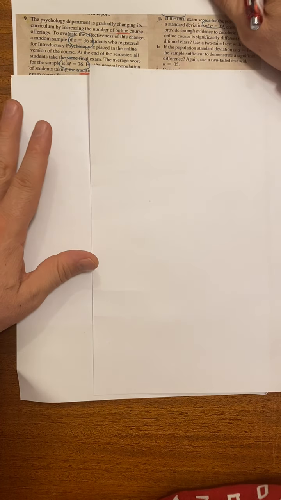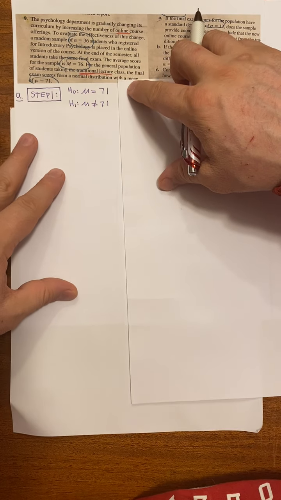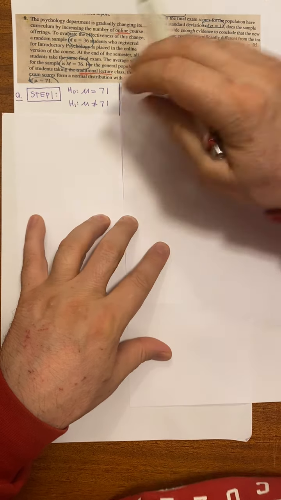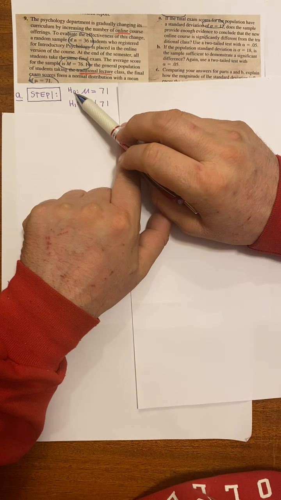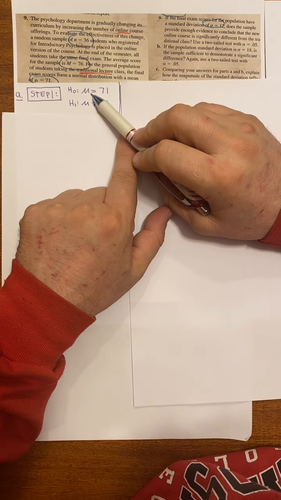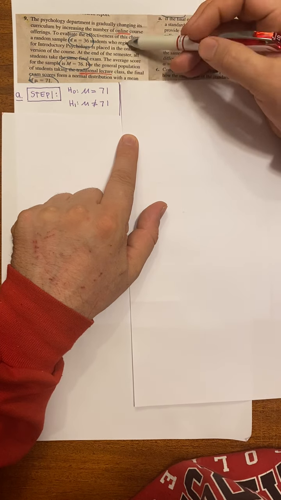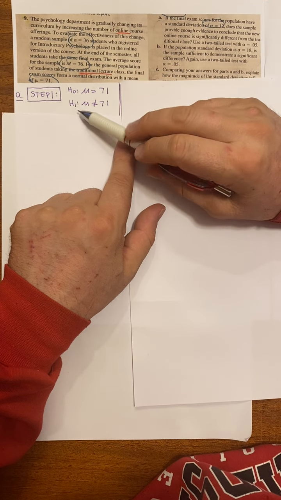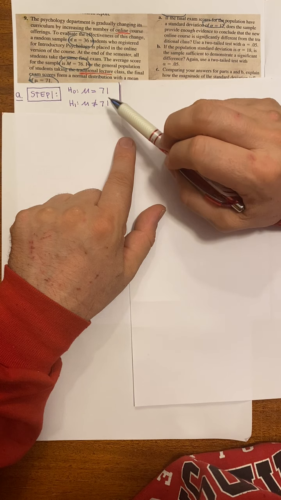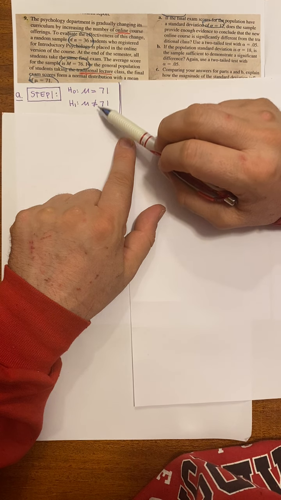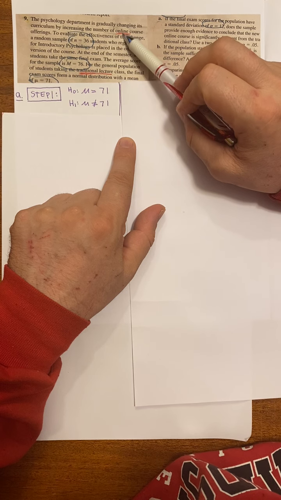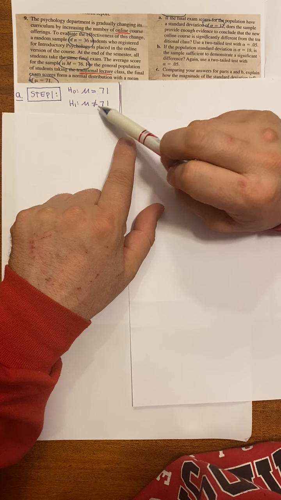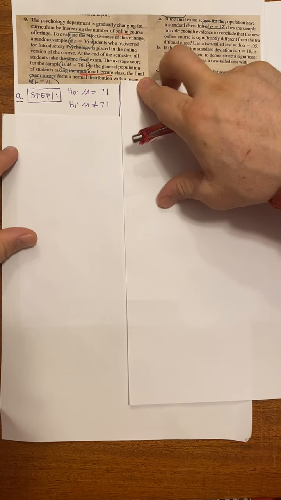So they're going to go through the 4 steps. What are the 4 steps? The first of the 4 steps is you state your 2 hypotheses, right? So the null hypothesis, that there is no effect, that actually the 2 means are exactly the same, everyone gets an average score of 71. Or the alternative hypothesis, which says that the 2 means are not the same, the online students don't have a mean of 71. Their mean is going to be something other than 71.